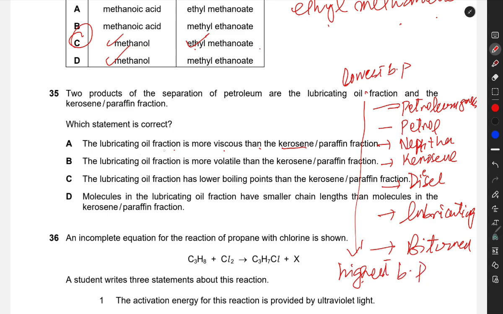The more carbon in the fraction, the more viscous. Petroleum gases have less carbon, petrol has more carbon than this, and so lubricating oil, with carbon numbers up to 6 and beyond, has more carbon atoms, so it becomes more viscous than kerosene oil. Kerosene oil has less carbon than the lubricating oil, so A option is the correct option.